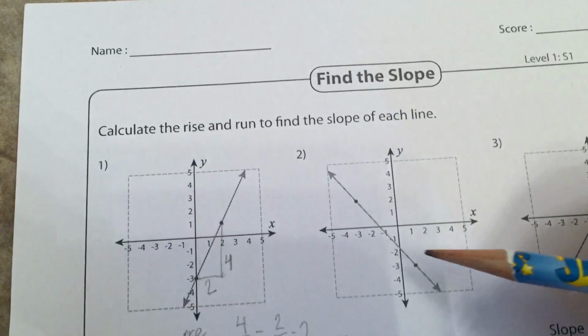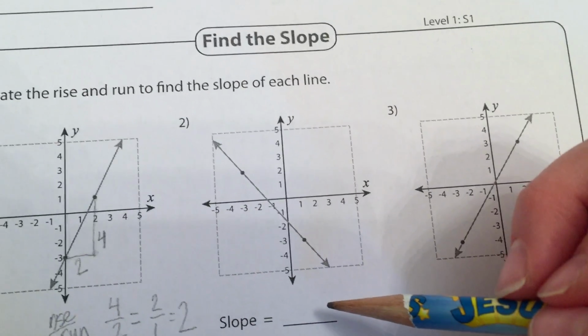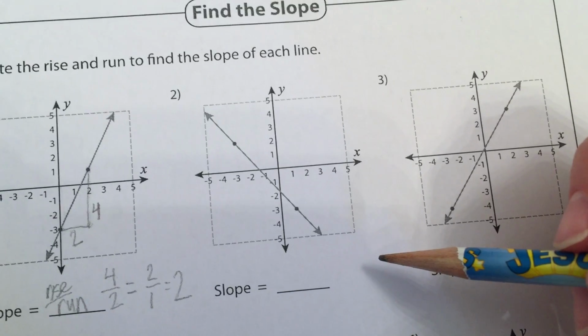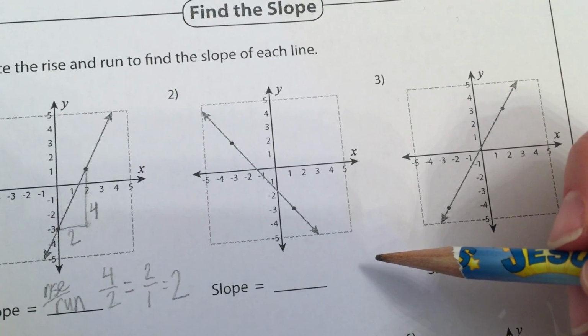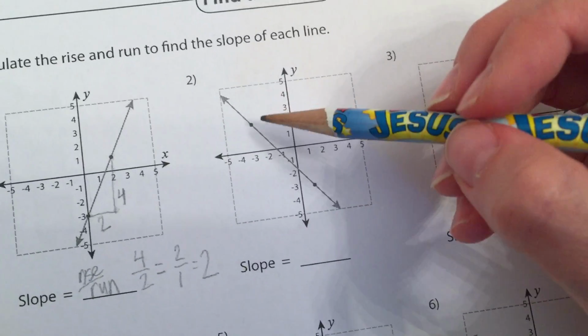Take a look at this next one and we'll pause the video and you figure it out yourself on your paper and then we'll check back in. Okay, so let's check back in.